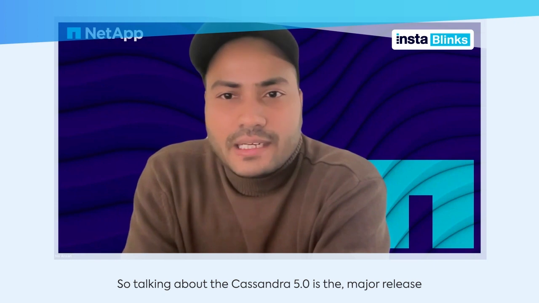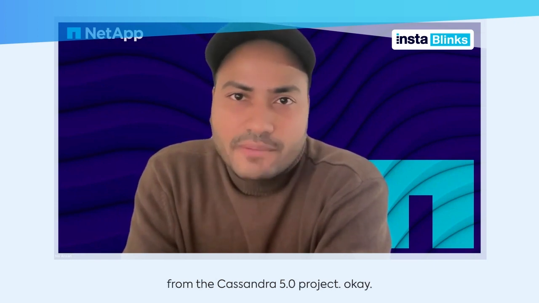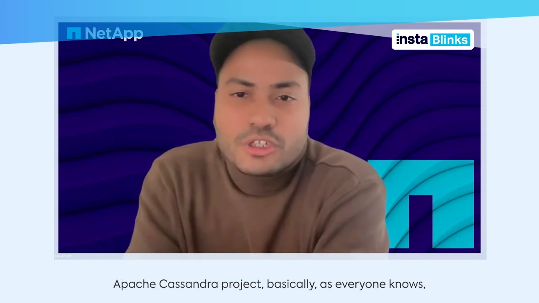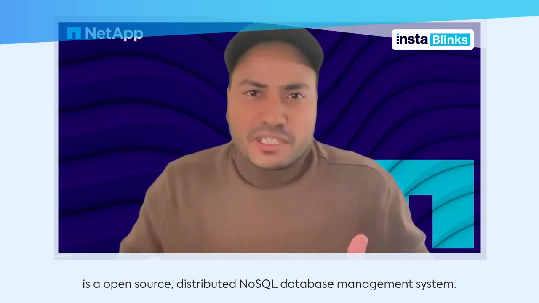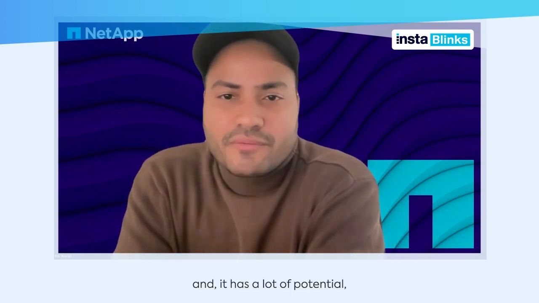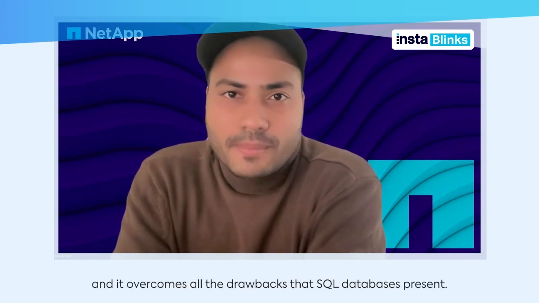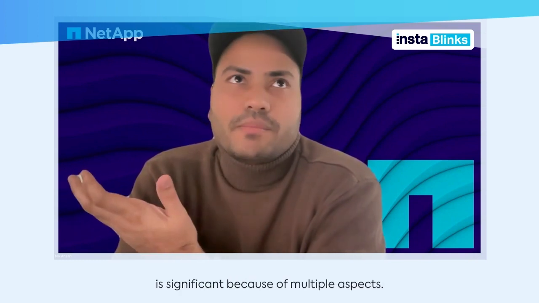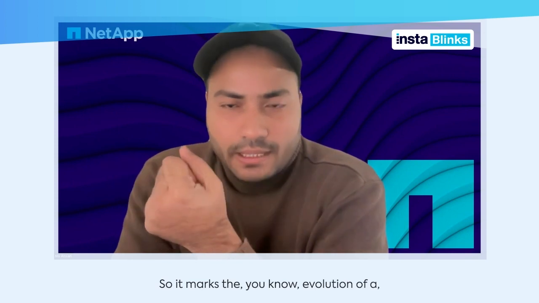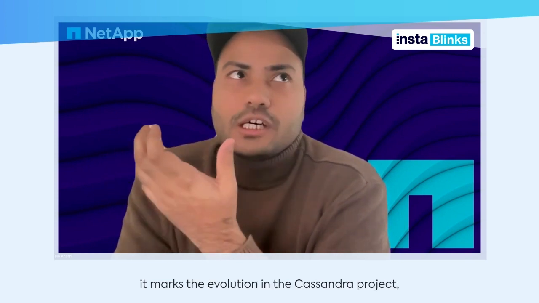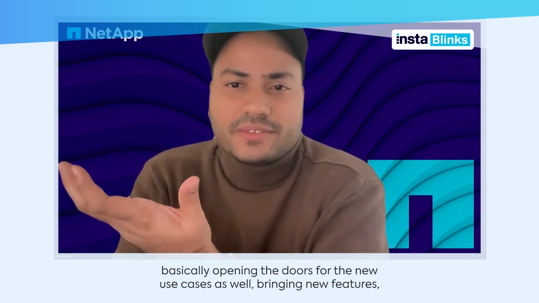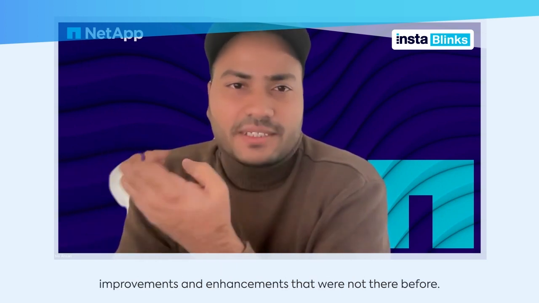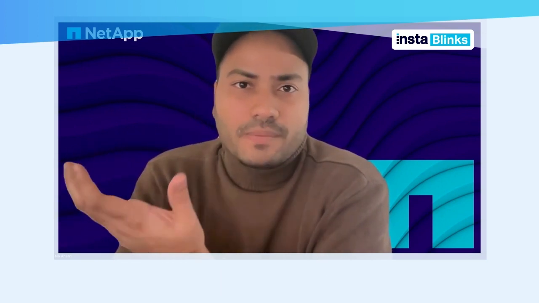So Cassandra 5 is the major release from the Apache Cassandra project. Basically, as everyone knows, it's an open source distributed NoSQL database management system, and it has a lot of potential, and it overcomes all the drawbacks that SQL databases present. This release is significant because of multiple aspects. It marks the evolution in the Cassandra project, basically opening the doors for new use cases as well, bringing new features, improvements, and enhancements that were not there before.